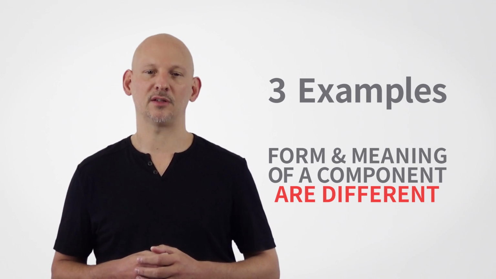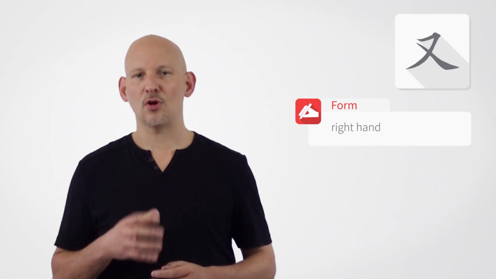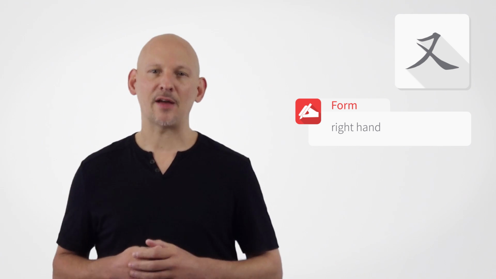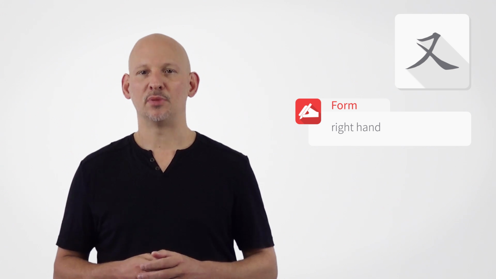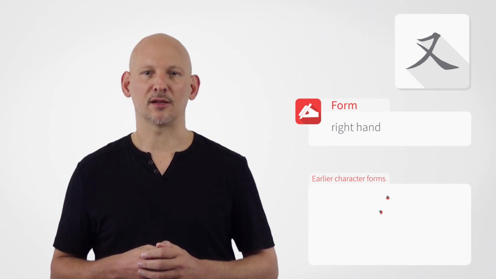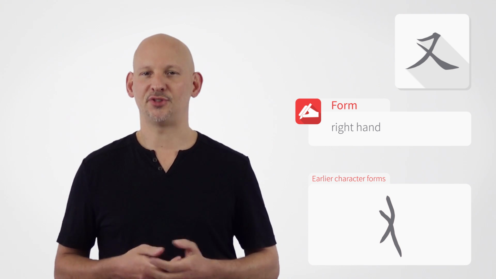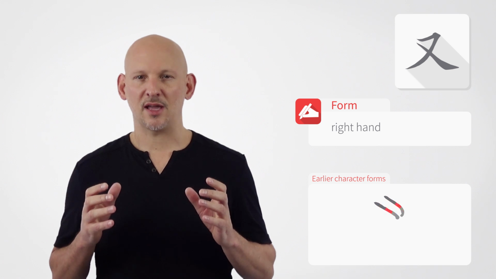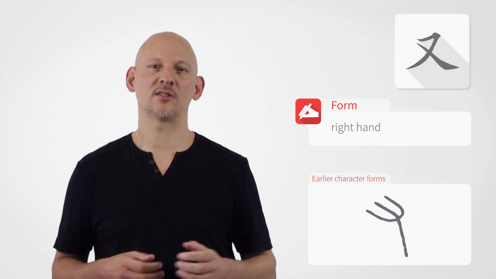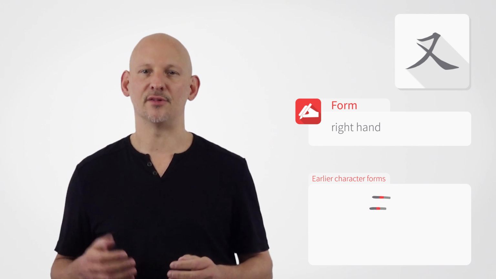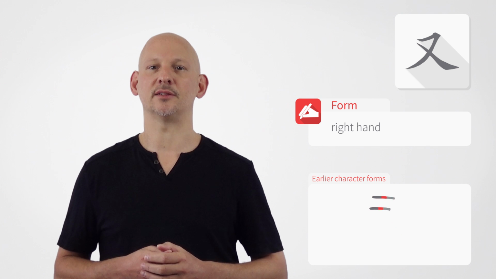Now we're going to have a look at three examples where the form and the meaning differ significantly. The first example of these is yo. Yo has a form of a right hand. That might not be immediately obvious looking at the modern form, but if you look at the earlier forms here, you can see that it looks like a three-fingered hand. Now, the ancient Chinese obviously didn't have just three fingers. This is an outline. It shows the important parts of a hand. They're not trying to draw an accurate representation of a hand, just enough of it to give you the idea of a hand.